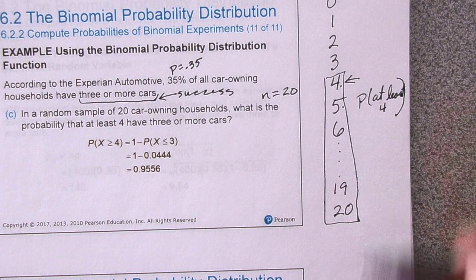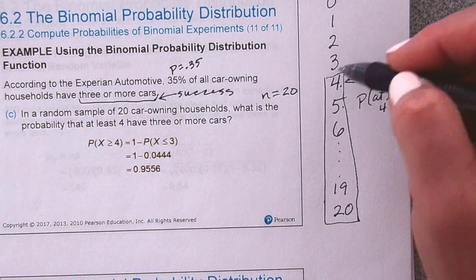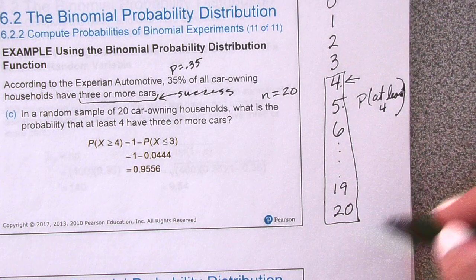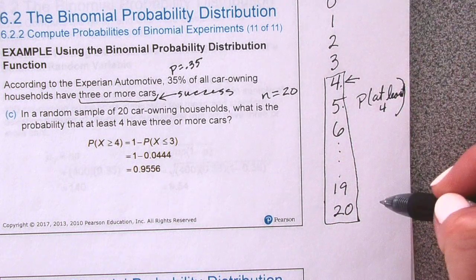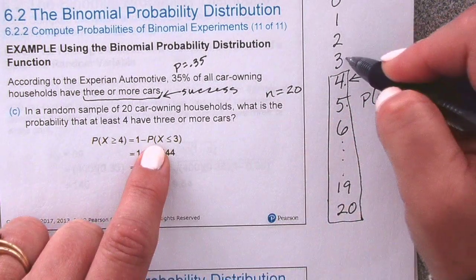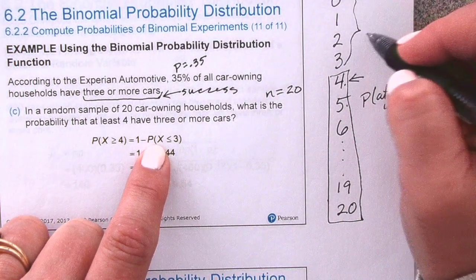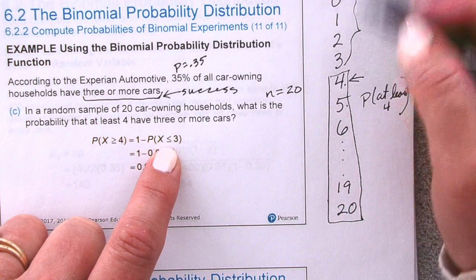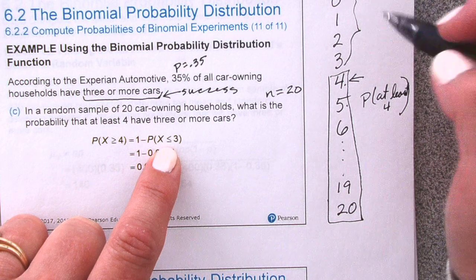That's a lot of work. If you look down here, there's a lot less work. But remember, if you add all the probabilities together, what does it equal? 1. So you do 1 minus the probability that x is less than or equal to 3 to get the smaller amount of work.